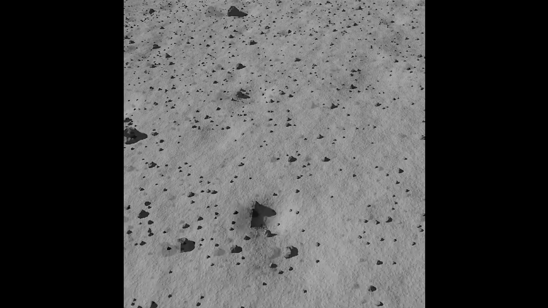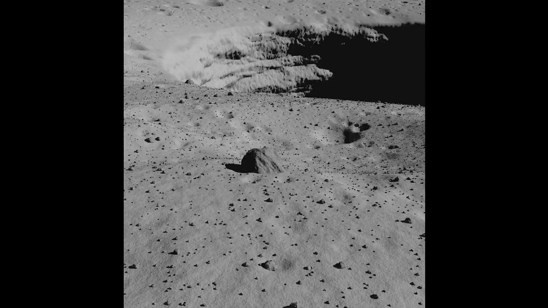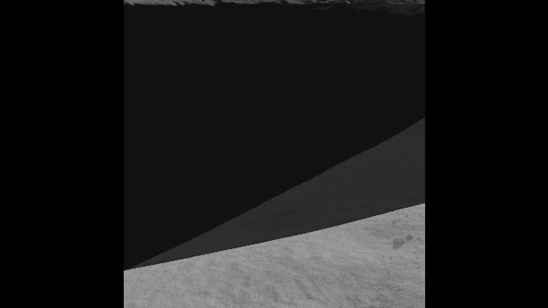So we've generated this data in stereo with left and right images, and you can watch that. You can watch the whole traverse in 3D if you have 3D glasses.